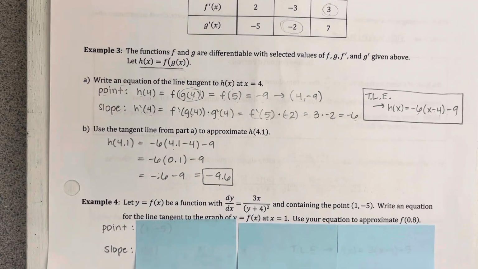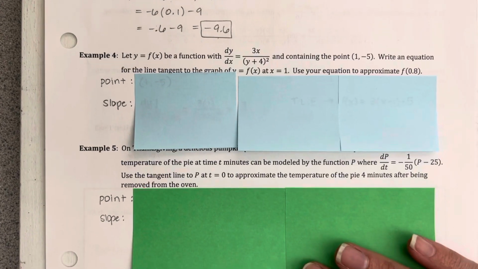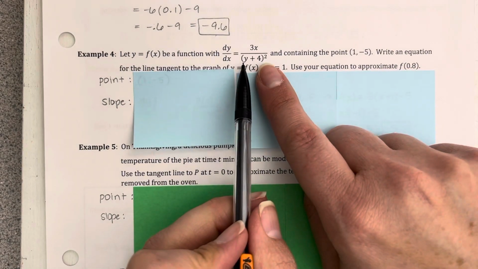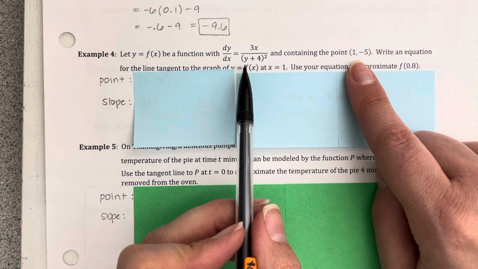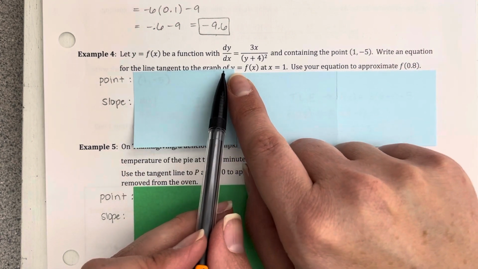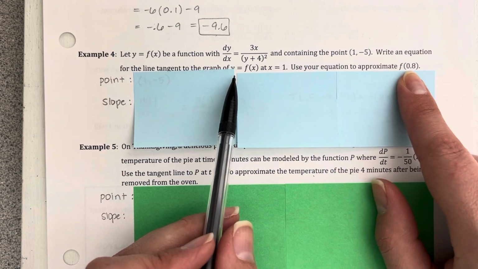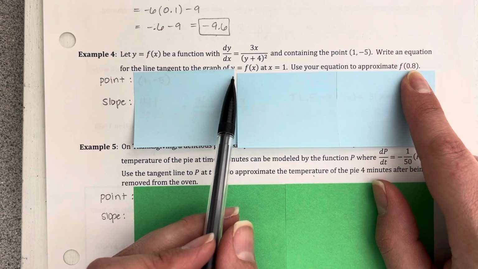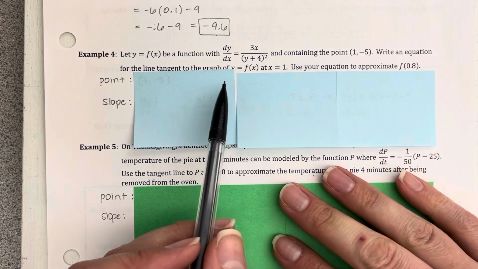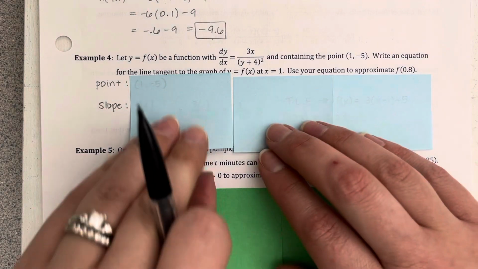All right, next example. Let y equals f of x be the function with this as the derivative, and it contains the point 1, -5. Write an equation for the line tangent to the graph at x equals 1. Use your equation to approximate f of 0.8. I'd like you to try this one on your own. Perhaps pause the video, give it a shot, and then I'll reveal the answer.